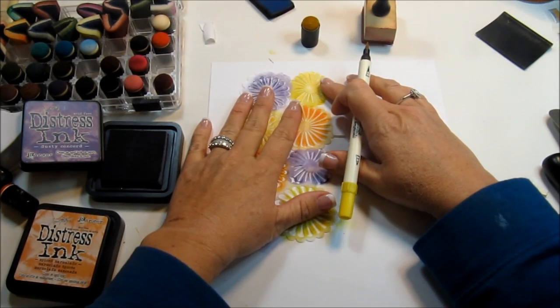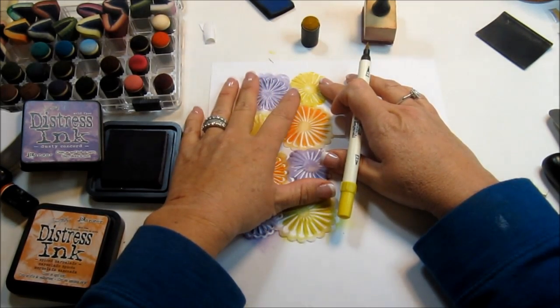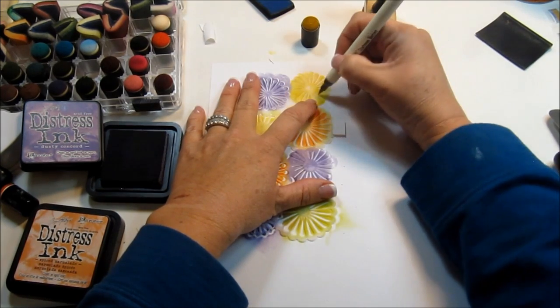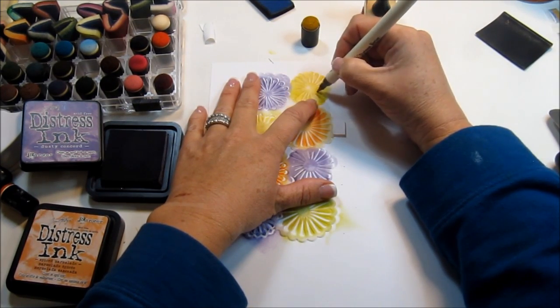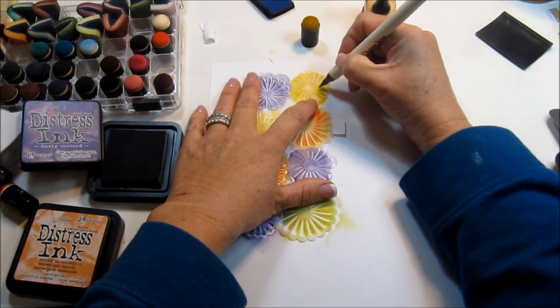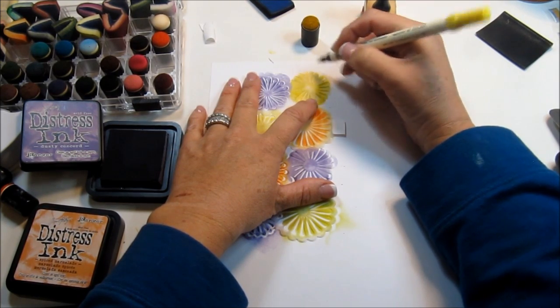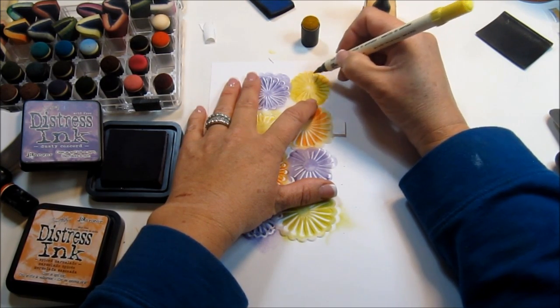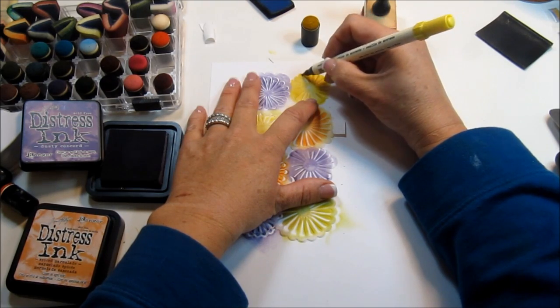Okay, the tricky part is to line it up exactly like it was, right? I guess it wouldn't matter because this is just a little test here. Yeah, see, and I can definitely get in between the petals better.